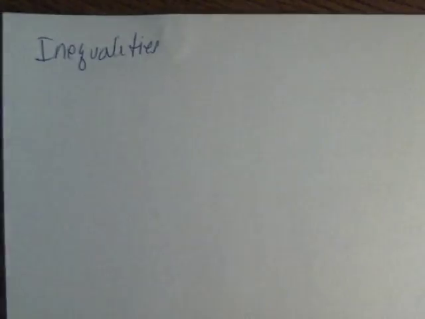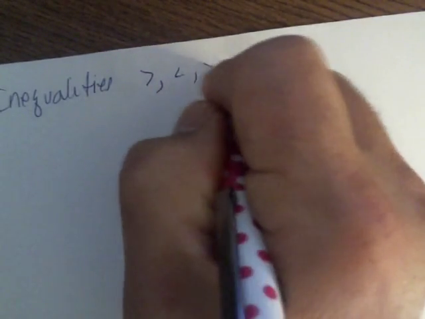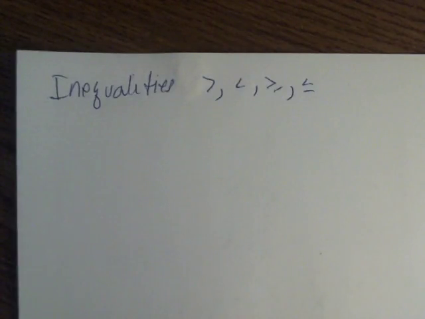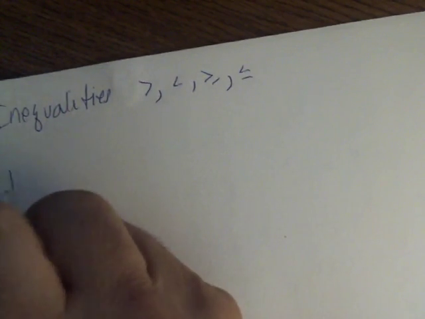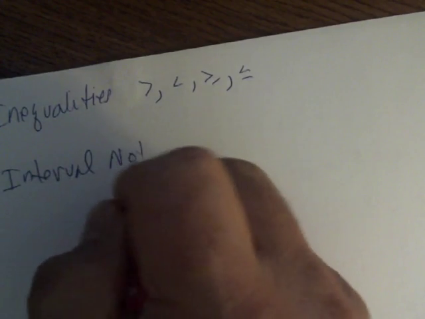Inequalities are your greater than, less than, greater than or equal to, or less than or equal to. That means they're not equal. It's more than something or less than something. I want to look at interval notation because I see these problems all the time.